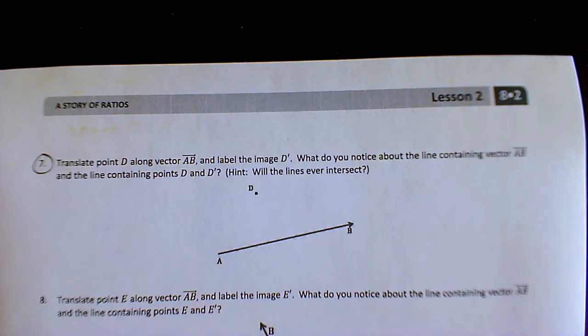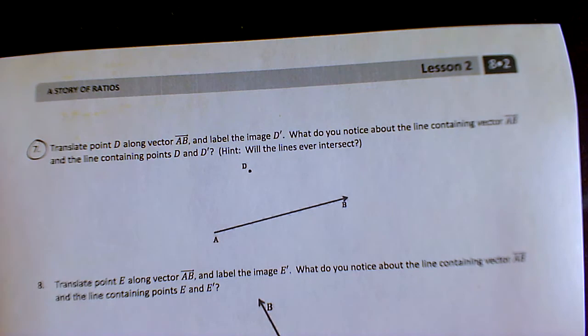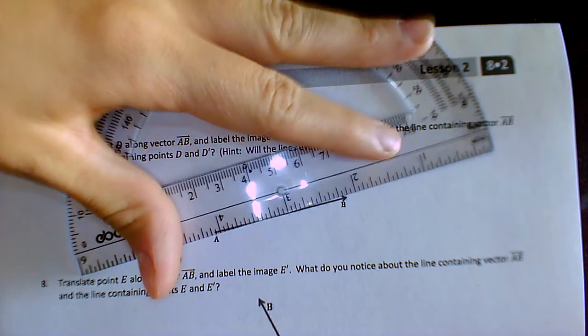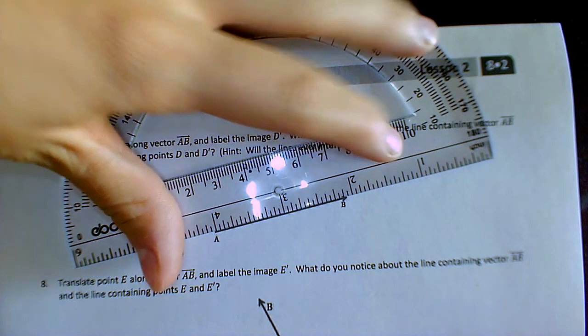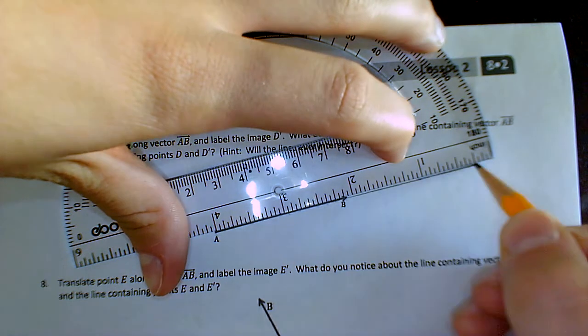Now number 7. Translate point D along vector AB and label the image D prime. Start by extending the line through the vector.